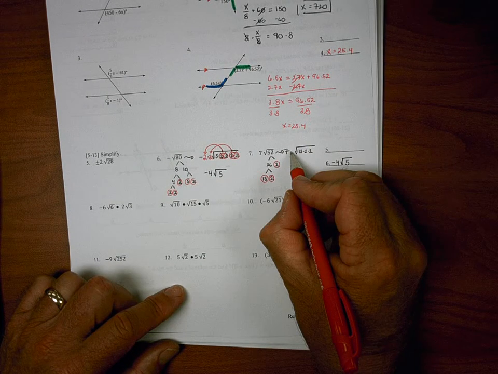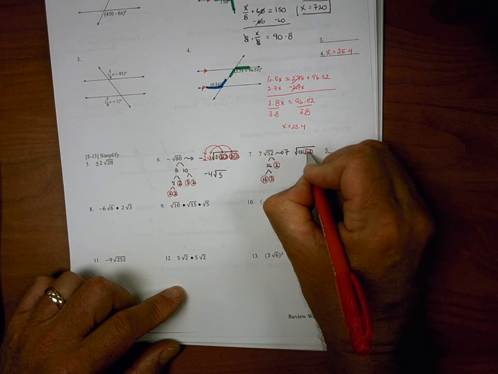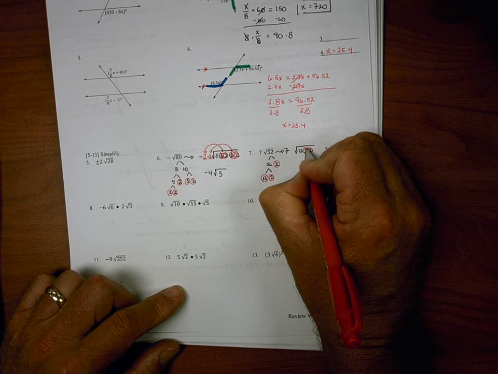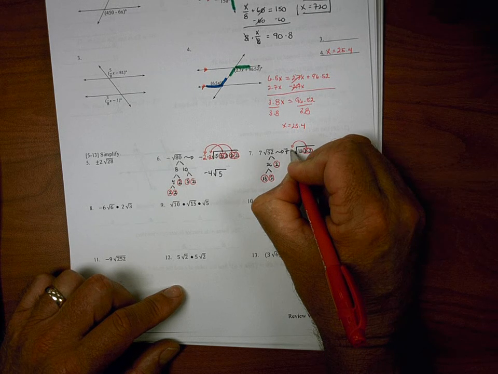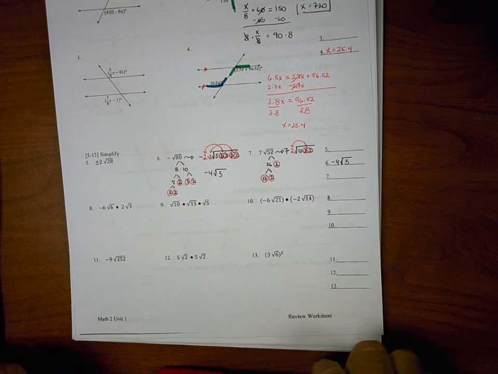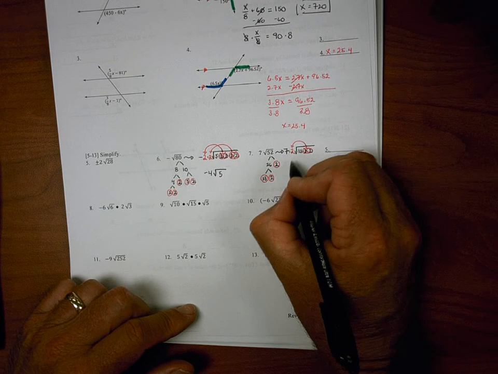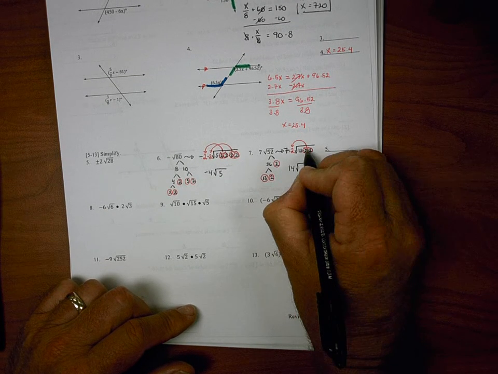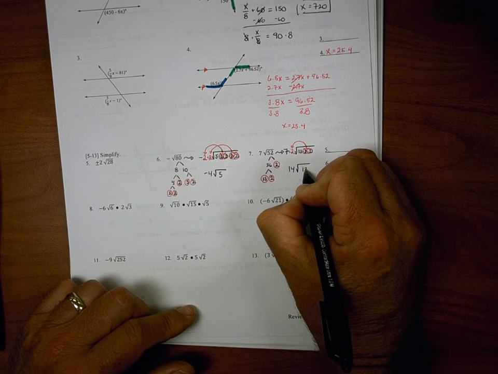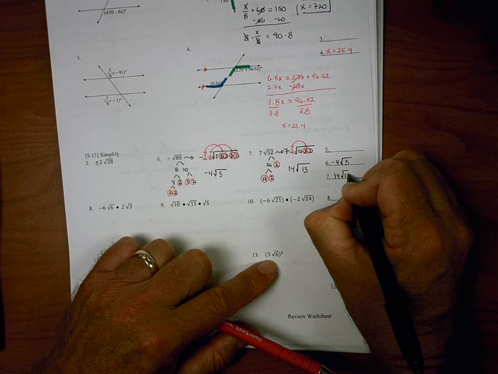Okay, so now I'm going to circle any identical pairs of numbers, cross them out, and square root them, so the square root of 4 becomes 2, so I'm going to move a 2 out here. Alright, and that's it. I have no more identical numbers. So now my answer is 7 times 2, that gives me 14, put the radical symbol, and then I have 13 as the radicand. So number 7 is 14 radical 13.